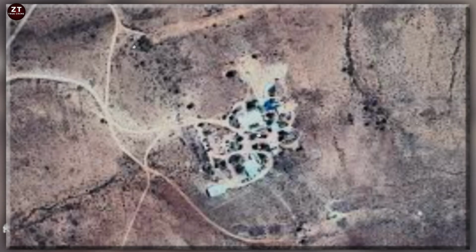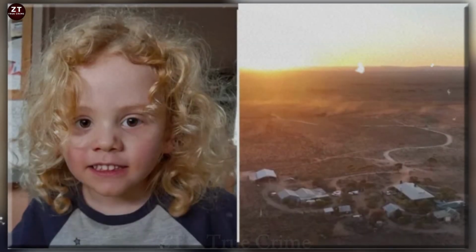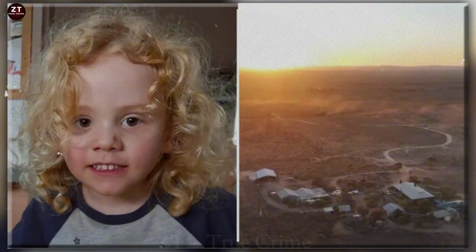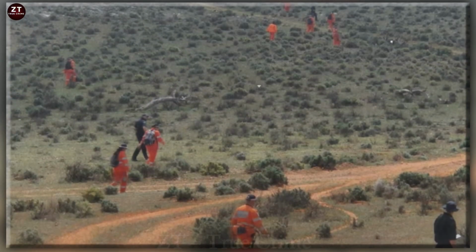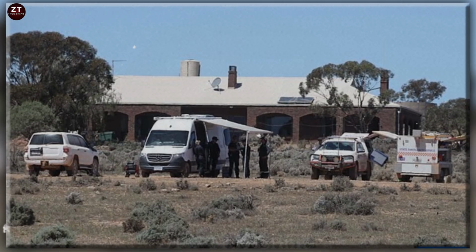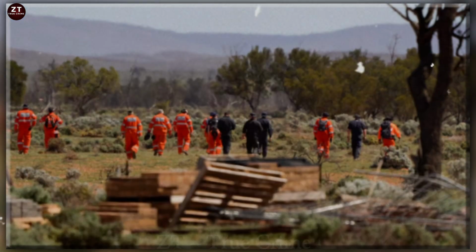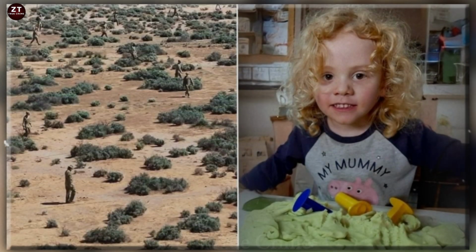In such conditions, modeling provides necessary structure, but structure does not guarantee accuracy, particularly in environments where movement patterns are highly variable. The theory that the search failed because of a misreading of child movement patterns is not a criticism of those involved. Instead, it reflects an understanding that human behavior is inherently unpredictable, and that modeling remains a tool, not a certainty. The Outback amplifies every deviation, turning small behavioral differences into major logistical challenges.